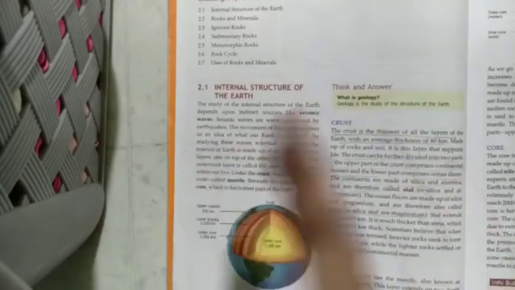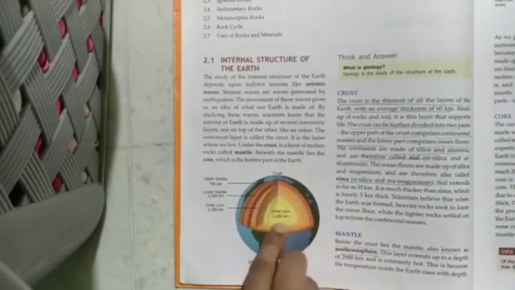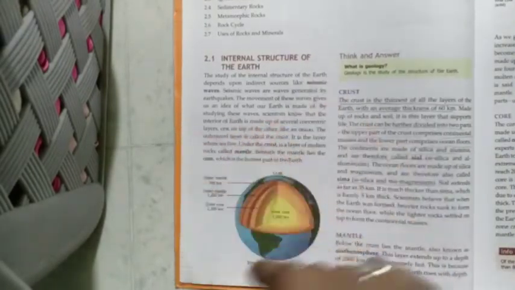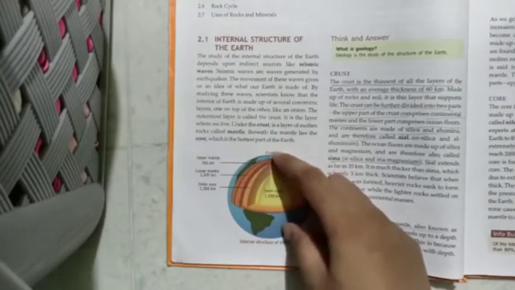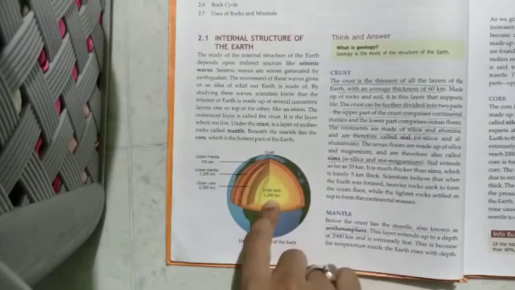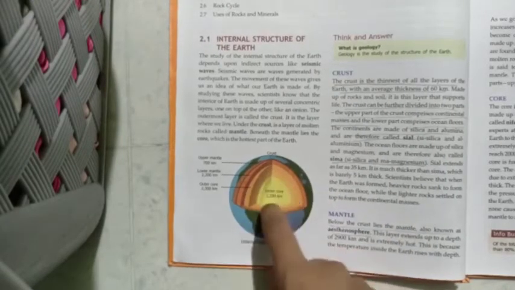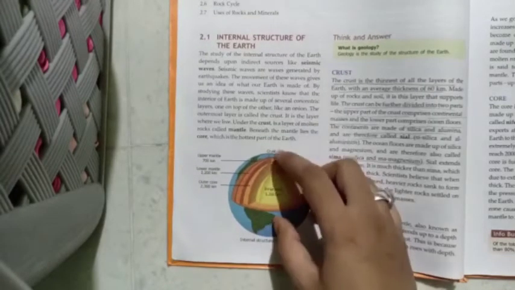So with the help of waves, the scientists and geographers know what are the things found inside the earth. Before learning about inside the earth, we should know that there are three parts of the earth. That is crust, the outer part where we live. Then the inner part is mantle, and the most inner part is known as the core. Okay, crust, mantle and core.